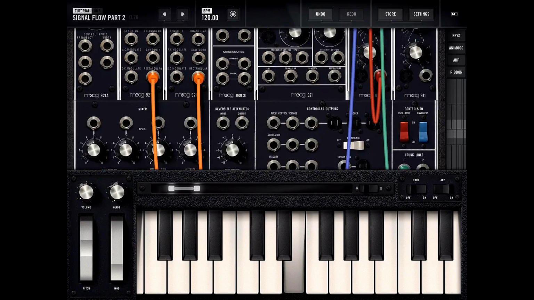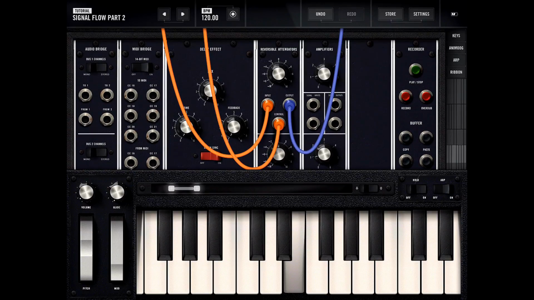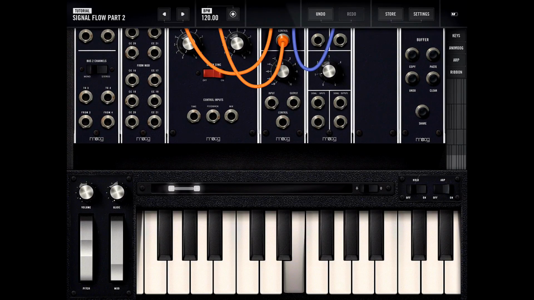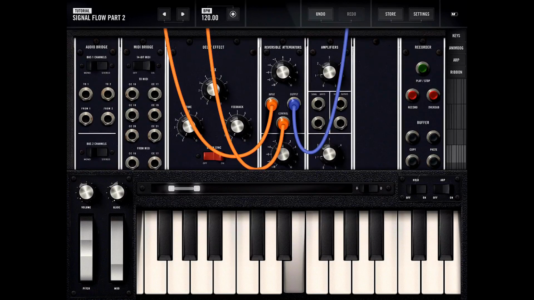So lots of crazy effects we can do there, just with that control line. So we have 2 of those reversible attenuators, not too bad.